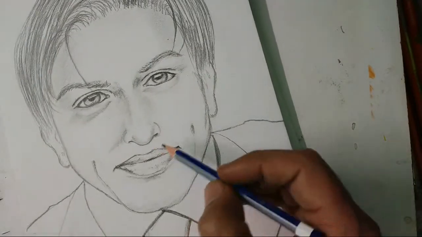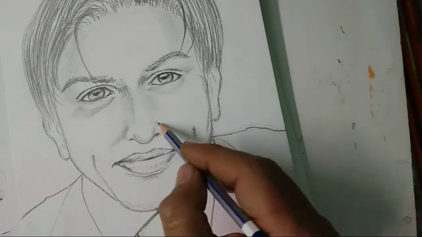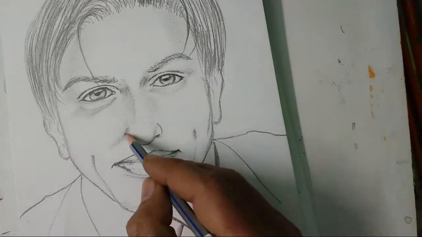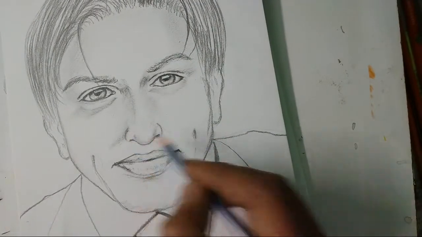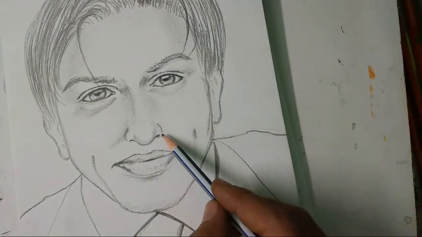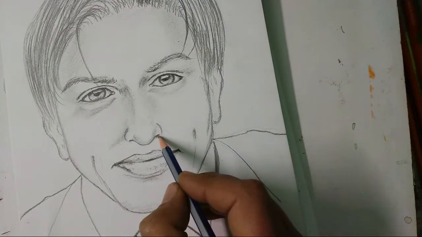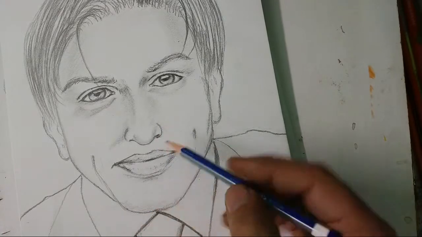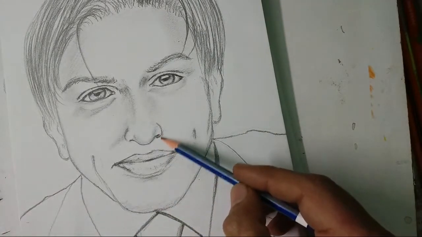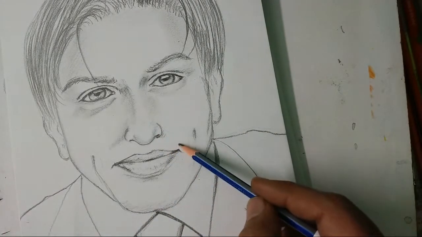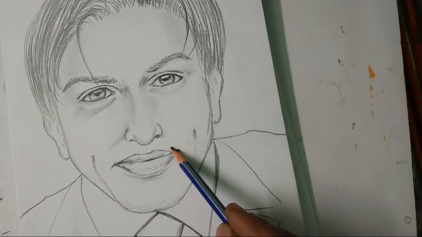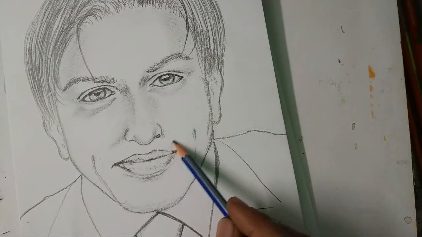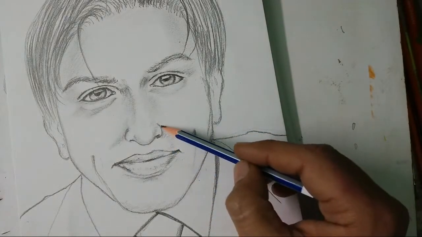Now there is a gentle smile on the face which has to be shown. And I want to show it on this side. There is a characteristic smile where the shading has to be done starting from the upper lip, and it will go on this side.